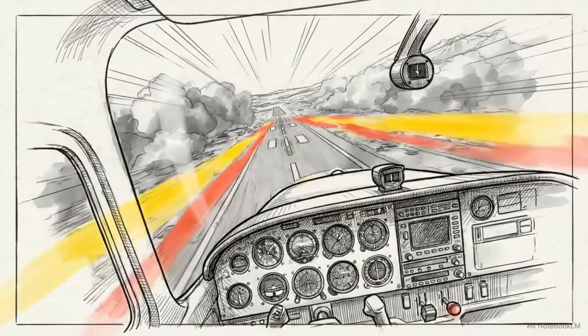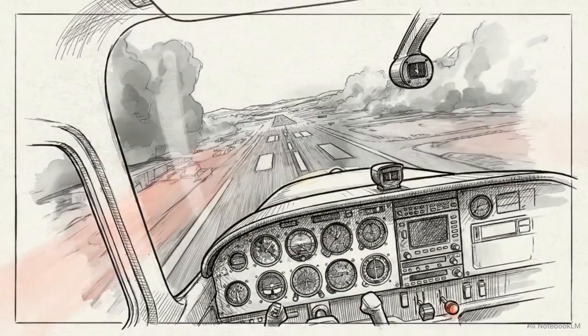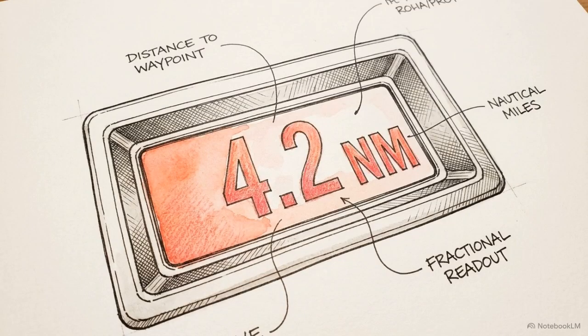As you descend out of the clouds and align with the runway, you will regularly use instrument landing systems or localizers equipped with DME. During this phase, you monitor the nautical miles counting down to verify your precise location as you cross approach fixes and altitude thresholds.